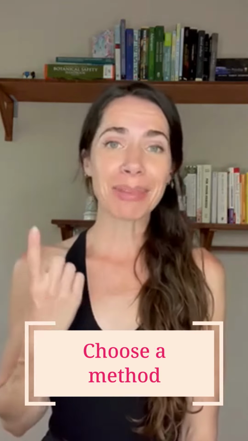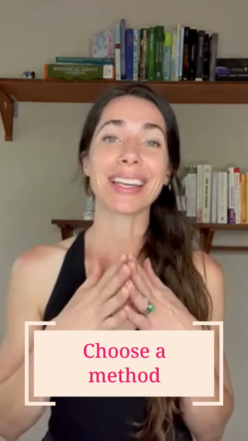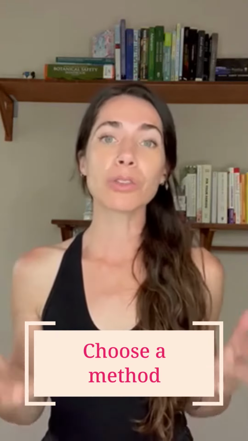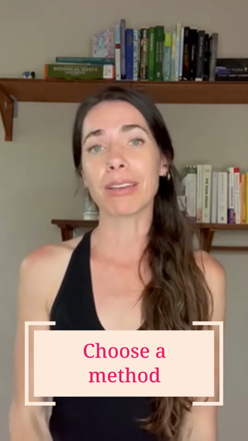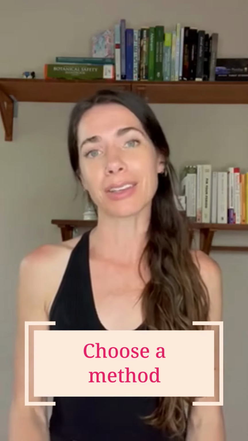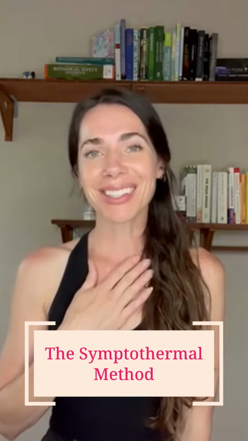So the first step is to choose a method. There are numerous different methods, so choose one that is going to be a good fit for you, your body, and your circumstance. I personally use and teach the Symptothermal method because it allows me to have numerous different biomarkers that I can use to confirm if I've ovulated or not, and if I'm fertile or not.